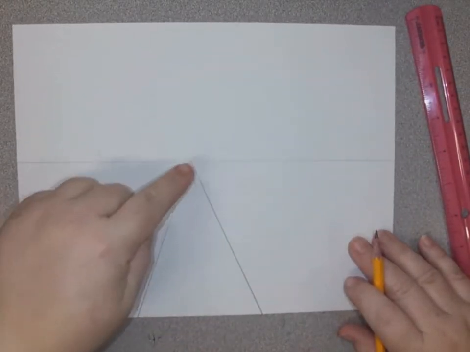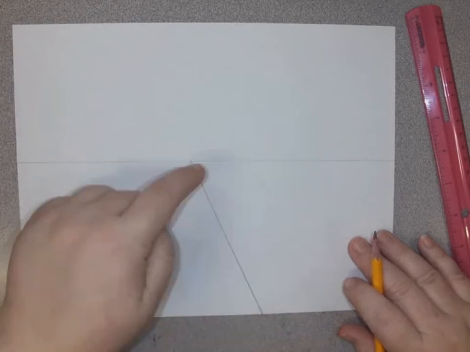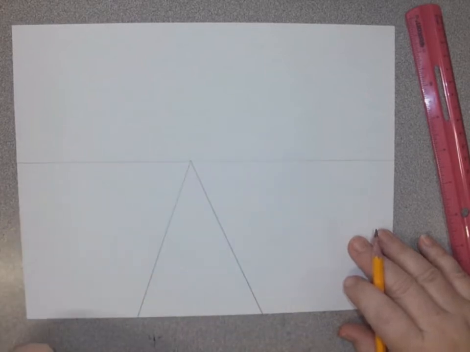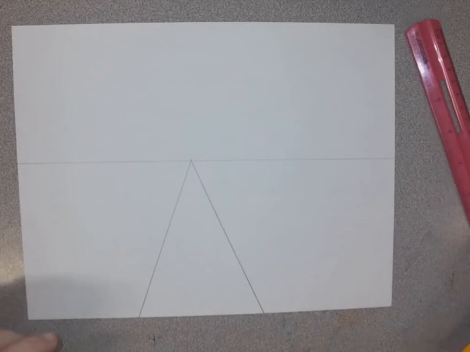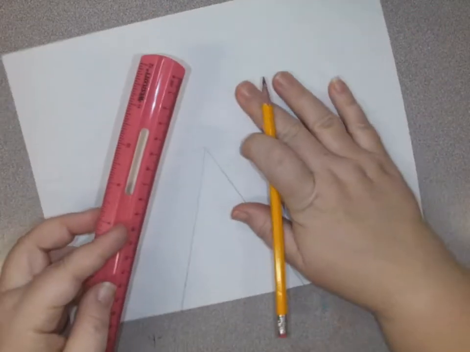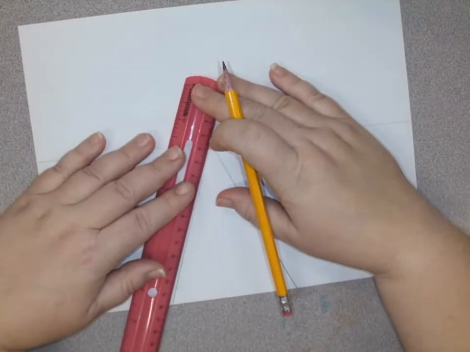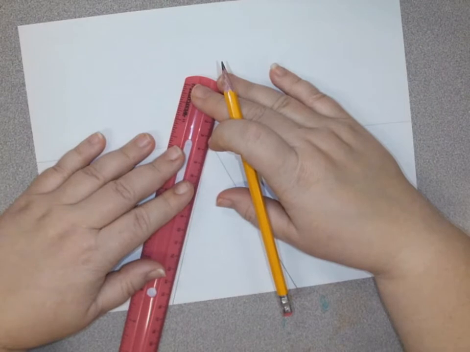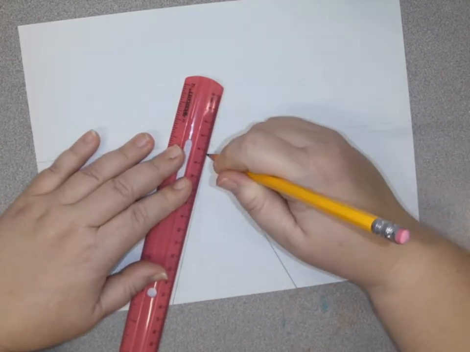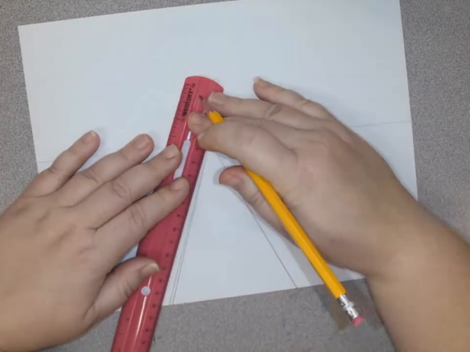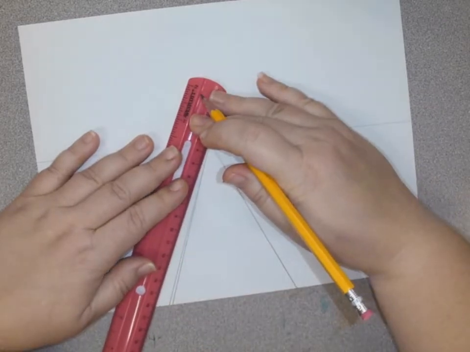The next thing we're going to do is make the same lines going back to our vanishing point, and those are going to be for our sidewalk. The first line is going to be really thin, and then the next line is going to go out just a little bit.